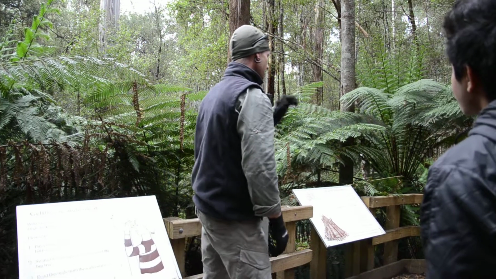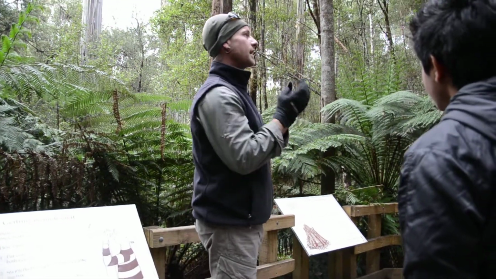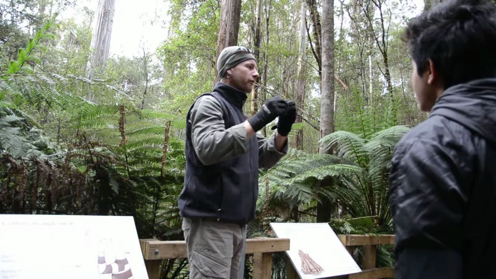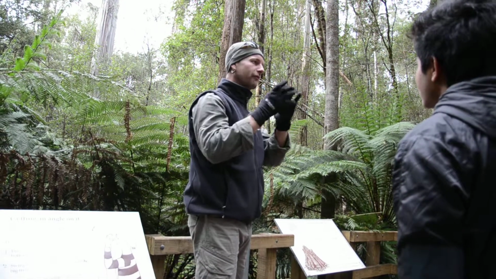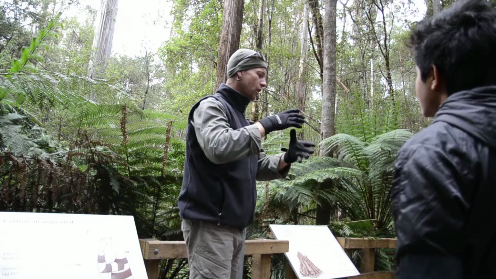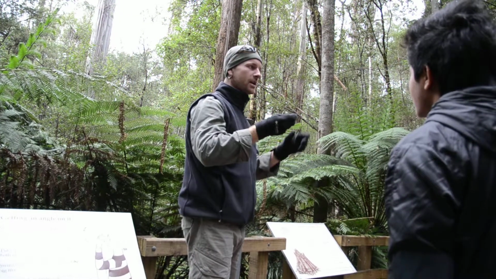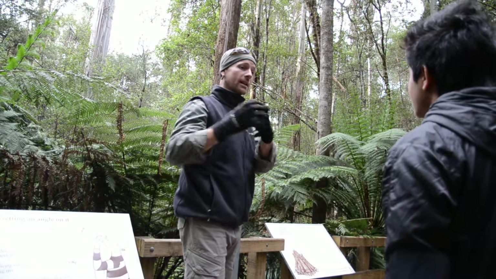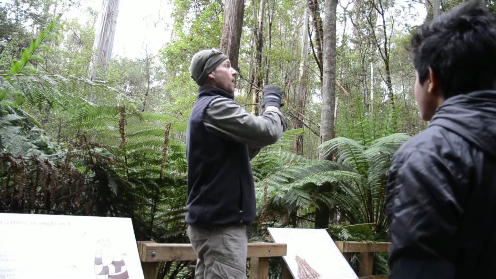Okay, that's just an interesting point. Now the thing is that we're at the moment going through what's called a dry sclerophyll forest. So sclerophyll. Phyll is the word phylum, leaf. Sclero is small and hard. So small hard leaf. And it's a small hard leaf forest.